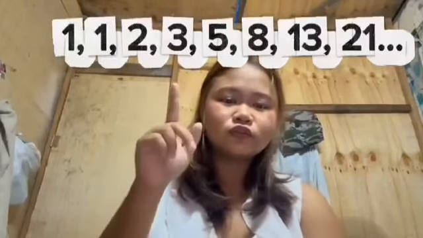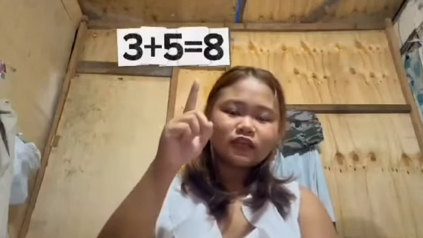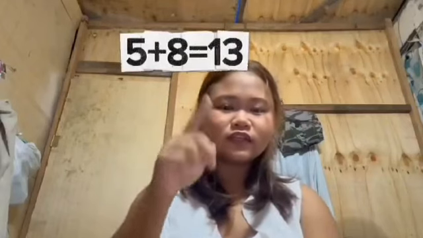So the sequence goes like this: 1, 1, 2, 3, 5, 8, 13, 21, and so on. And it keeps going. The rule is simple. Every number is the sum of the two numbers before it. So 3 plus 5 equals 8, 5 plus 8 equals 13, and so on.